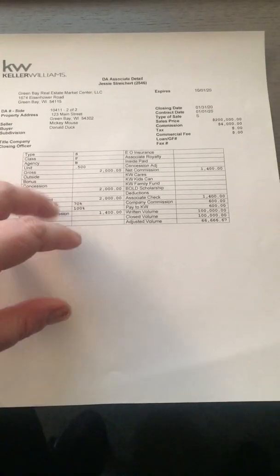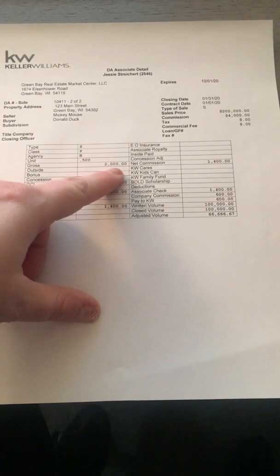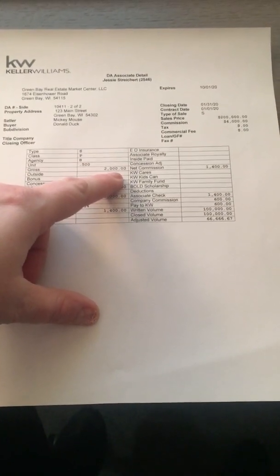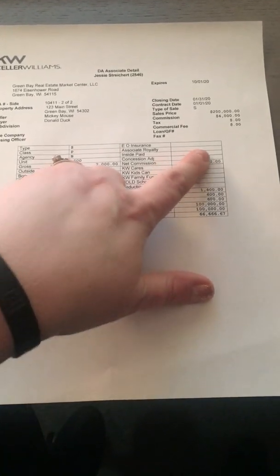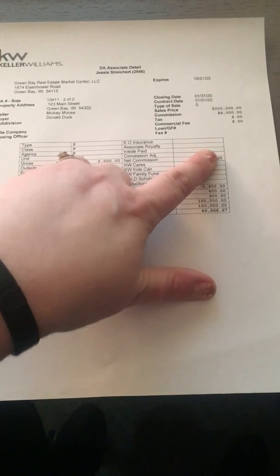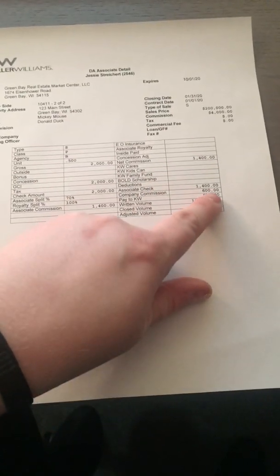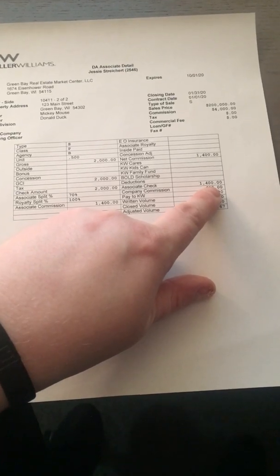And then Jessie, she's a little bit ahead of me because she is capped on royalty. So she's still got that, we're splitting it 50-50. So she's got 2,000 GCI on her side of the deal. And there is nothing in the associate royalty box, so there is no deduction for royalty, but there is a $600 deduction for company dollar, and so she nets out to $1,400.